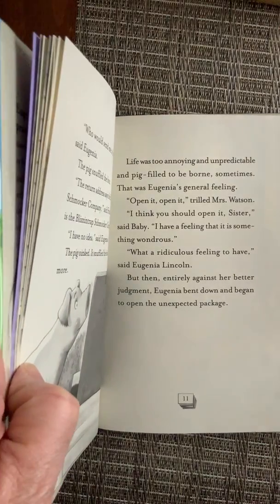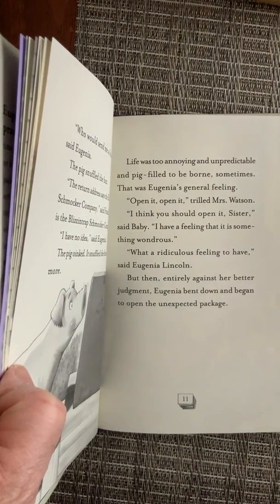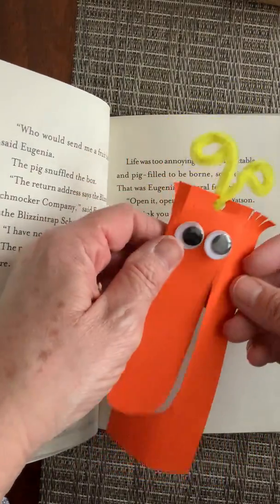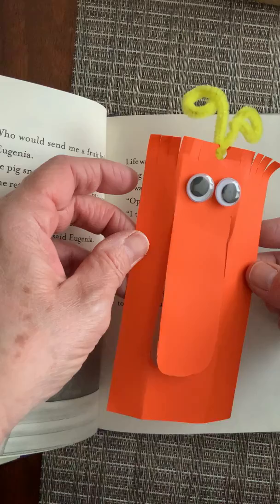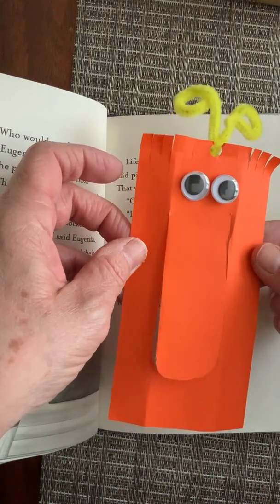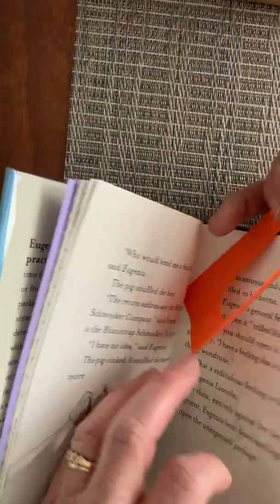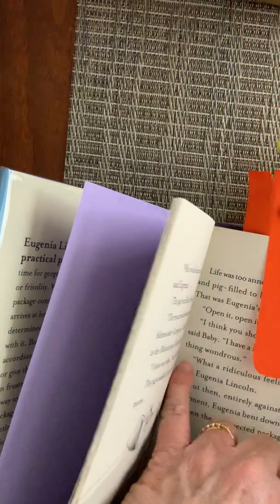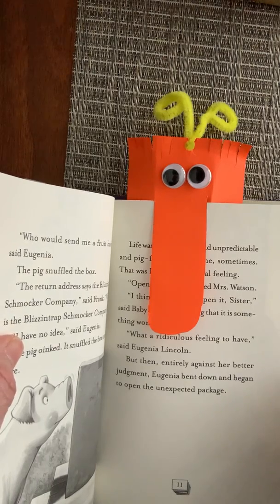I'm going to stop reading there today because this is a chapter book. We're going to share chapters together, and I have a bookmark. I've made myself a fun bookmark during my extra time here at home. And if you continue watching, tomorrow I will post how to make this nosy bookmark, and we'll put it right there because I'm sure you're all very curious. I won't say nosy, but very curious about what's in that package, and you want to know too.